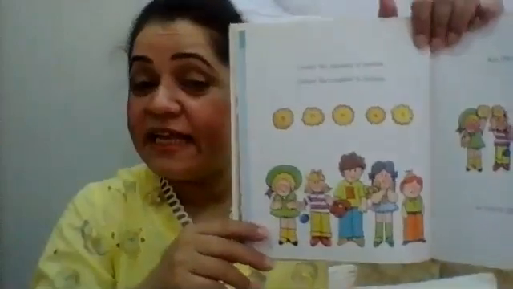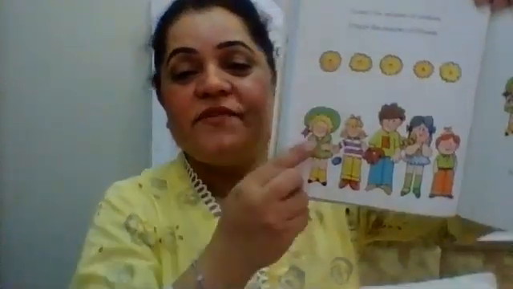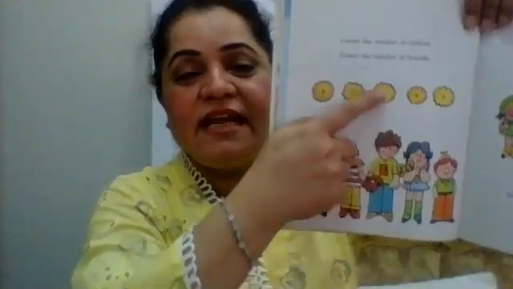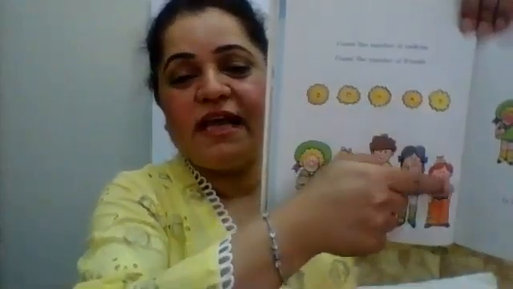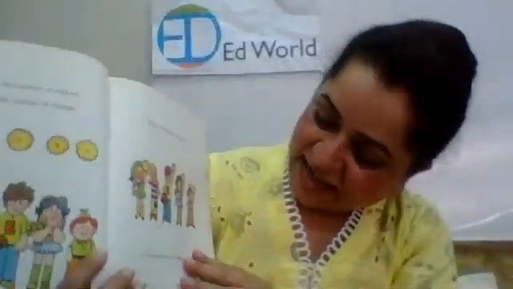Like every child can get the cookie? What do you think? Let's look at this. He can get this, she can get this, he can get one, she can get one, and he can get one. Oh, they're the same. Now look at the picture. Yay, everybody has a cookie.